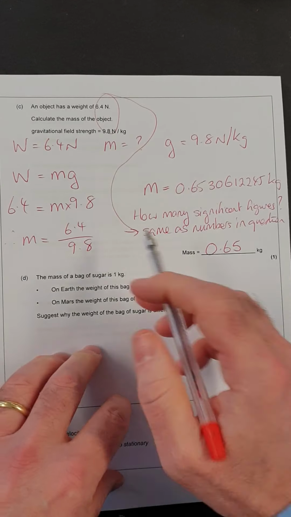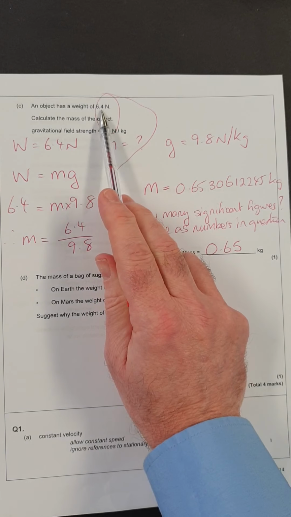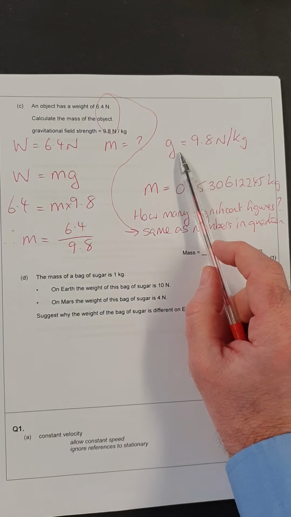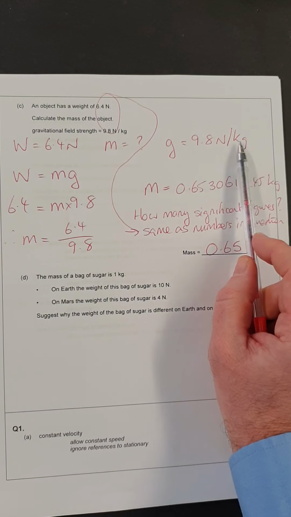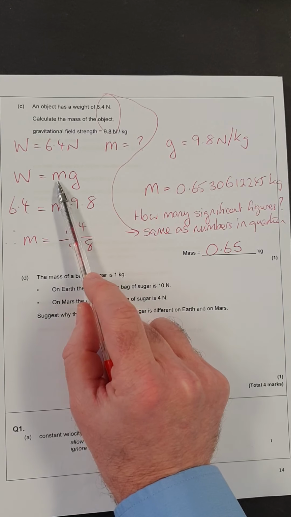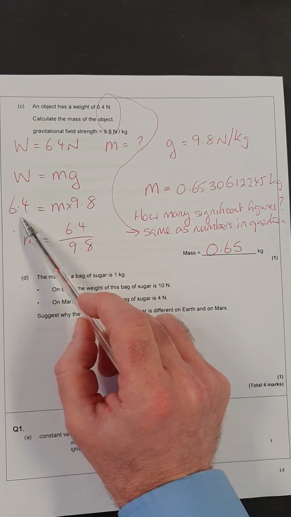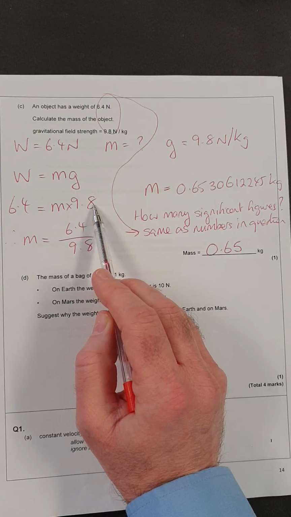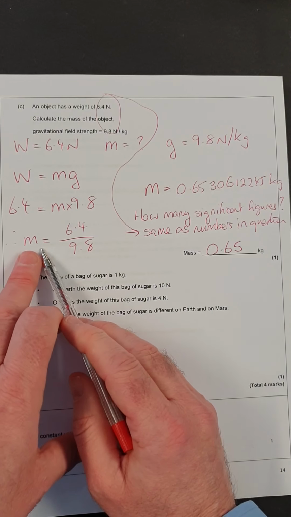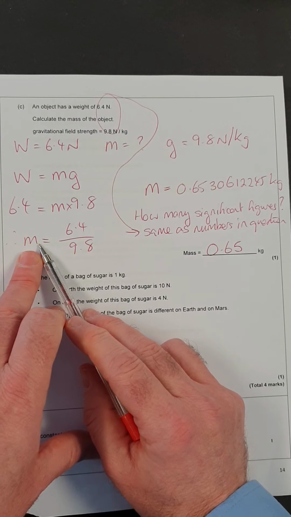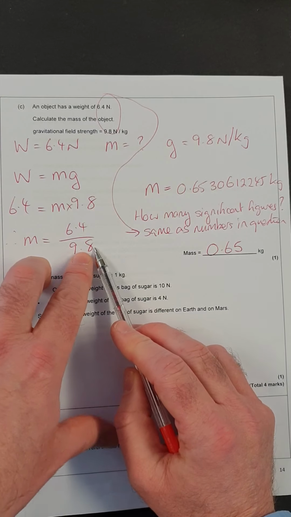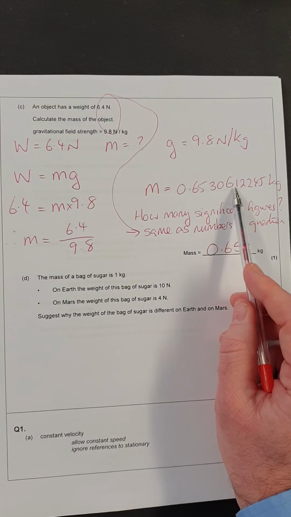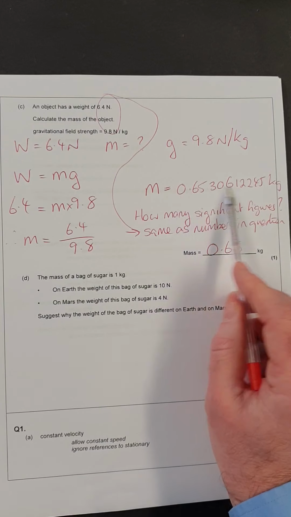Next question is a pure calculation question, so we're going to follow our steps. It tells us the weight is 6.4 newtons. We're looking for the mass, and it tells us the value for gravitational field strength is 9.8 newtons per kilogram. The equation is weight is equal to mass times gravitational field strength. So I put in the number 6.4 is equal to mass times 9.8, and then I work out my calculation. I rearrange my equation to get mass is equal to 6.4 divided by 9.8, which gives me this answer. Mass equal to 0.65306122245 kilograms. That's what I get in my calculator.